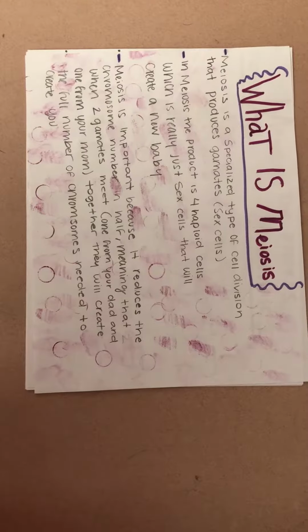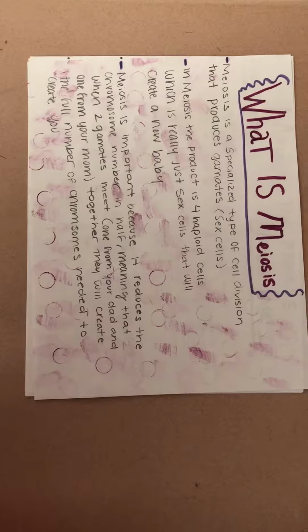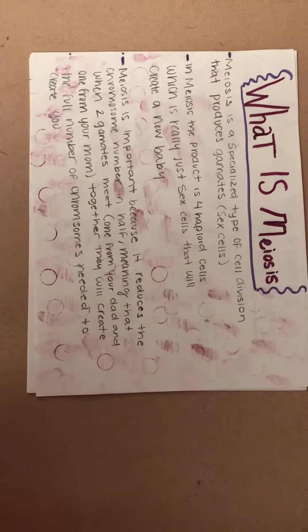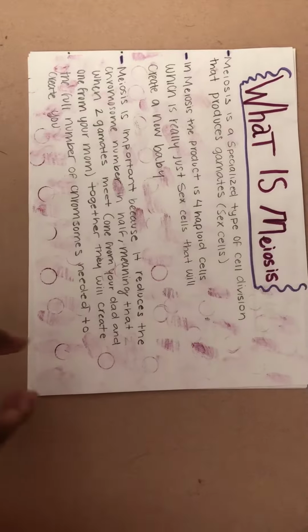Meiosis is important because it reduces the chromosome number in half, meaning that when 2 gametes meet, one comes from your dad and the other one comes from your mom. Together they will create the full number of chromosomes needed to create human life.